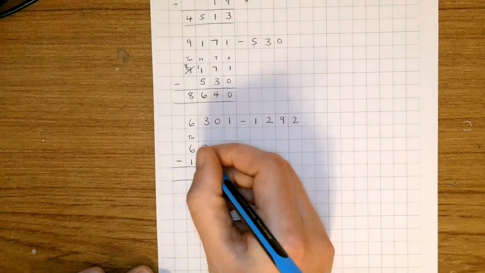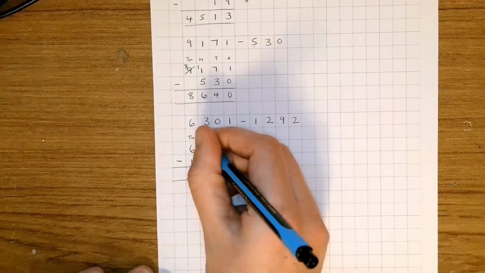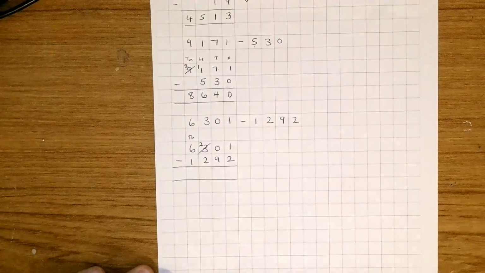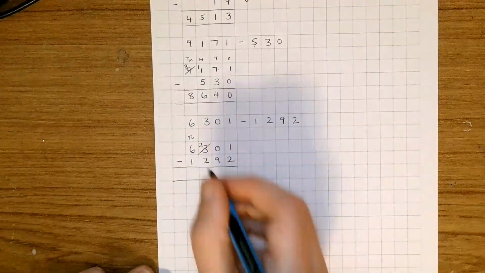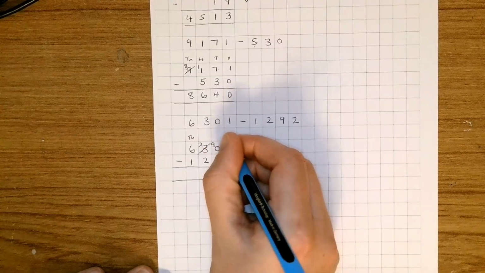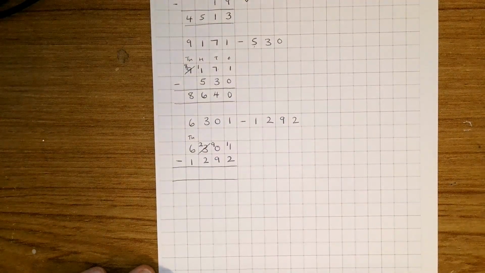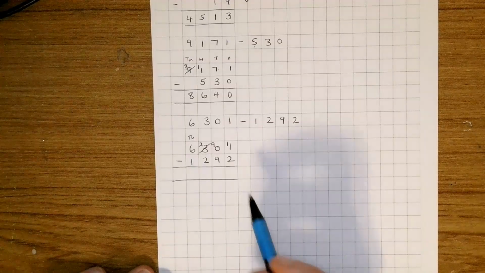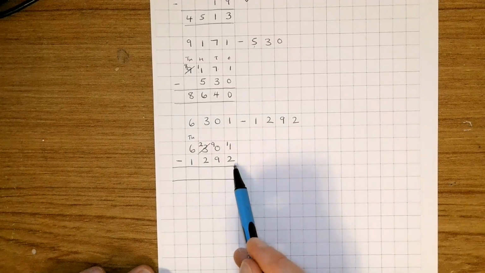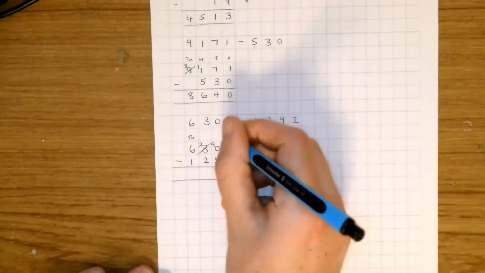So I know what I'm going to do is I'm going to have to borrow from here because I can't do that. So I'm going to put 10 there. Well, I'm not. I'm going to put 9 there because one more is going to go over there. Now I can do it. Now I can solve this question because I've got 11 take away 2, 11 ones. Let's finish those off.